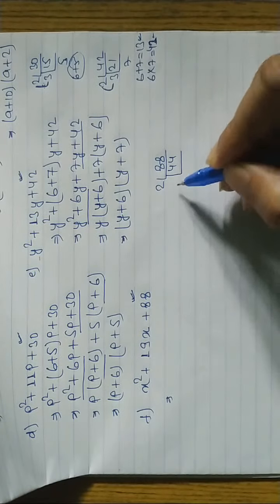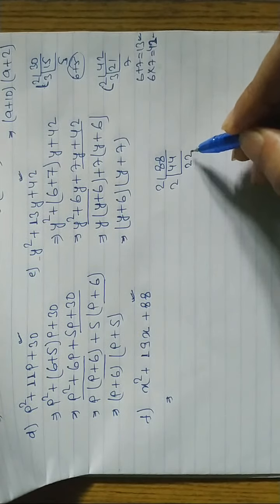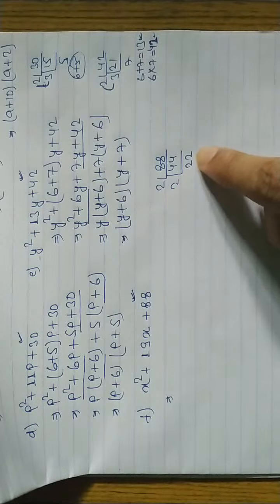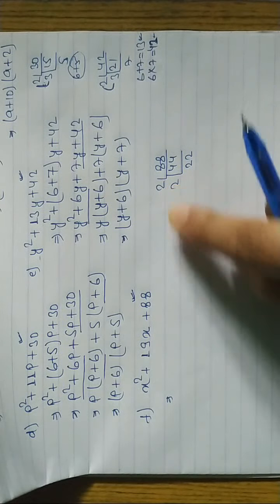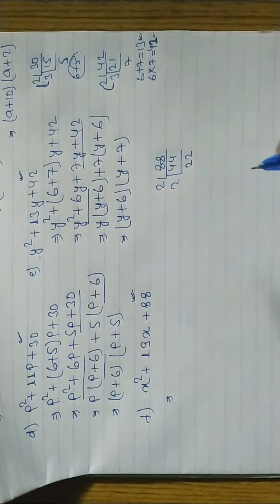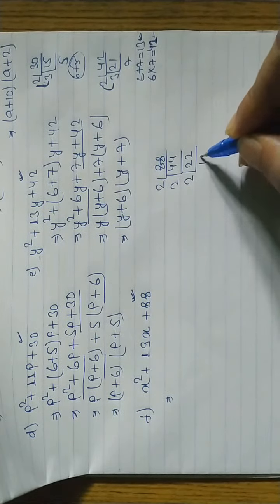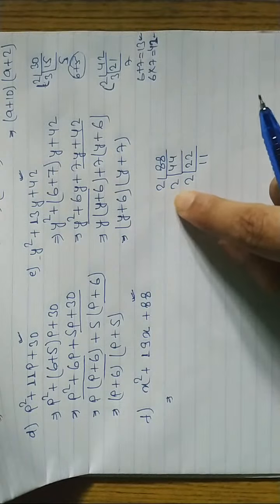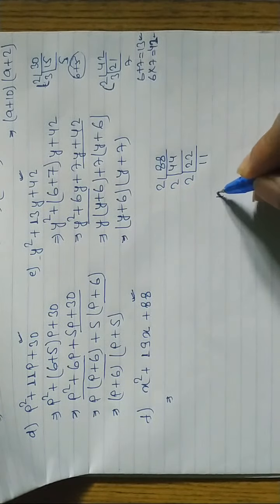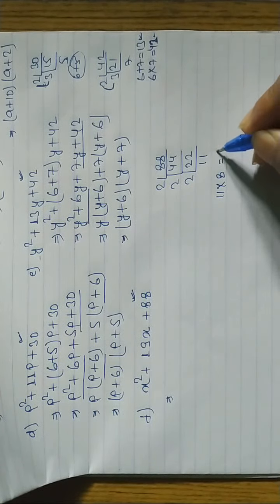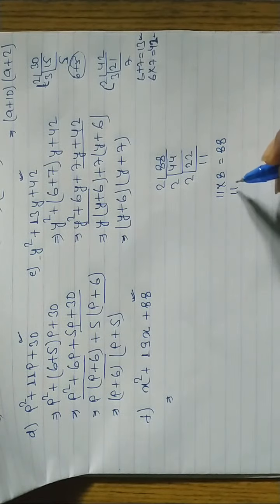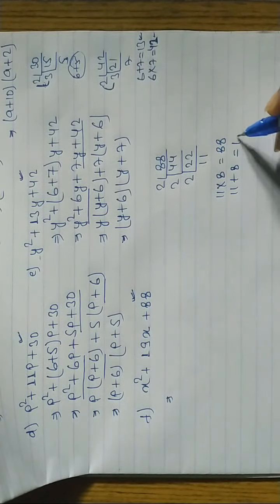Again we have to do 2 2s are 4, 2 2s are 4. Now 2 into 2, 4. 22 plus 4, how much? 26. But we need 19 here. So again we have to divide by 2. 2 1s are 2, 2 2s are 4, 4 2s are 8. It means 11 into 8 is equal to 88, and 11 plus 8 is equal to 19.